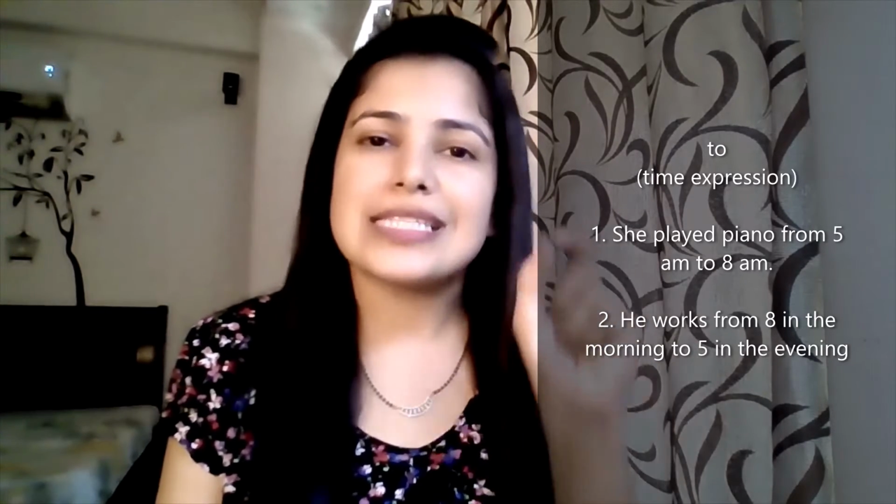The second use is as a time expression. So when to is used as a time expression, it is used along with from. When we use from and to together in a sentence, from is used to denote the beginning of the time period, whereas to is used to denote the end of that time period. For example, she played piano from 5 a.m. to 8 a.m. Or he works from 8 in the morning to 5 in the evening. Now, from denotes the starting of the time period and to denotes the end of the time period.